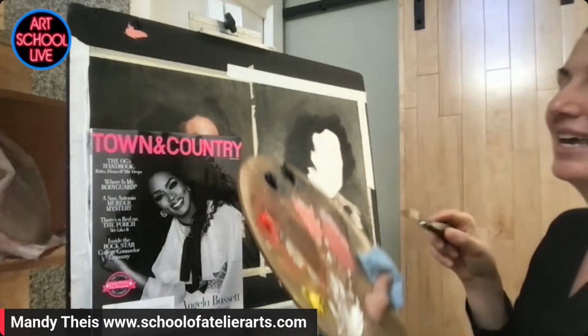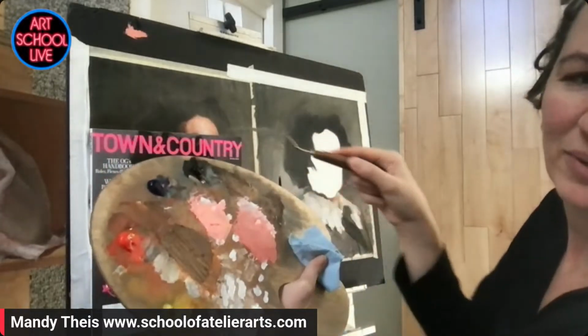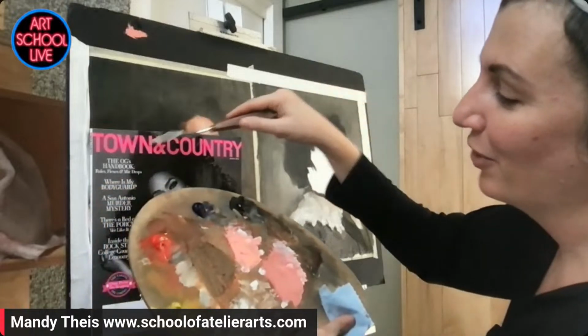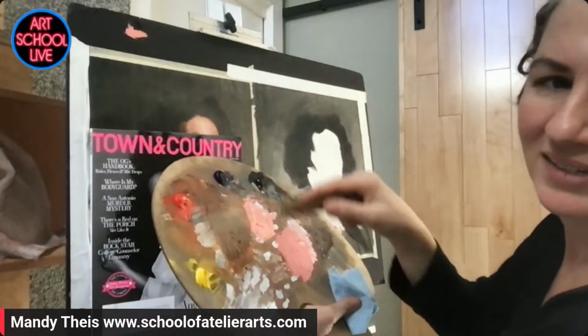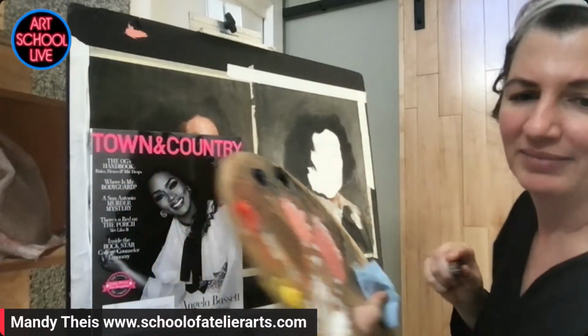Okay, so understanding what your pigments can do and can't do. But a general rule is that you can't make anything more chromatic than what's on your palette. And this is far more chromatic than any of the pigments that I've been able to lay out on my palette.